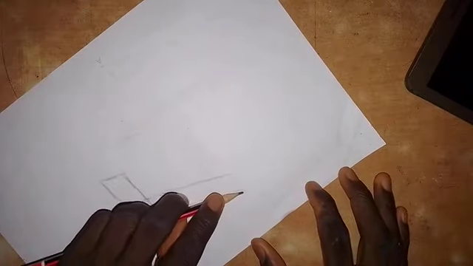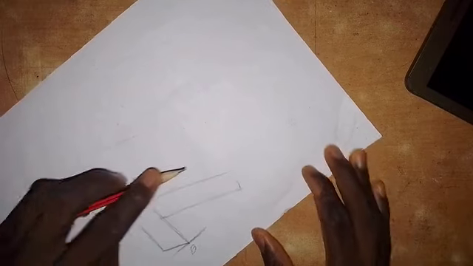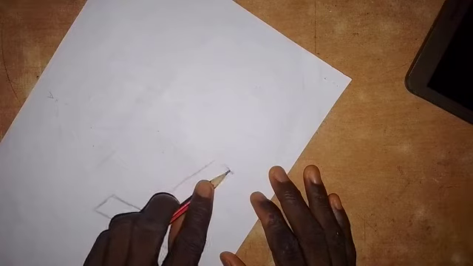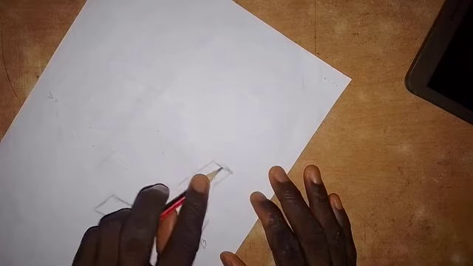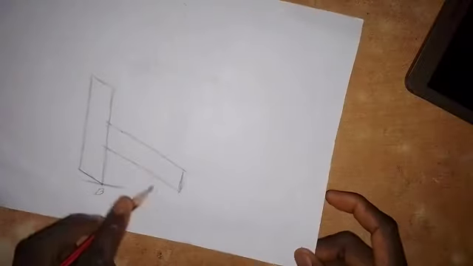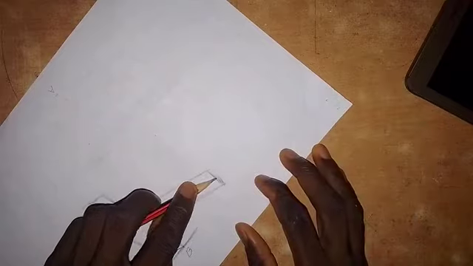Here I'm going to sketch this line. I will sketch a line forward like this. And here also I will sketch a line forward like this. So we have these lines like this. I'm going to draw a vertical line to complete this, making sure the line is vertical, to connect this together.